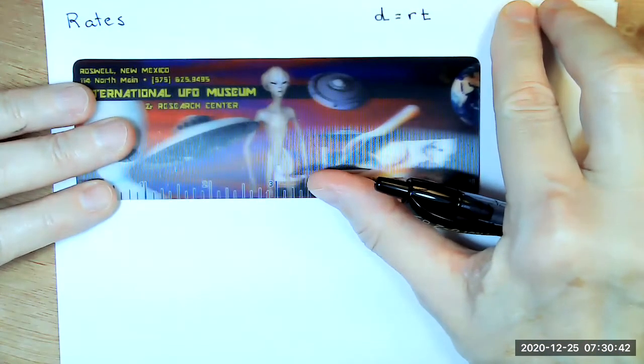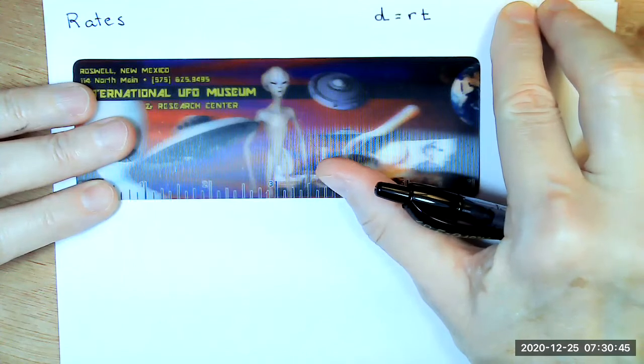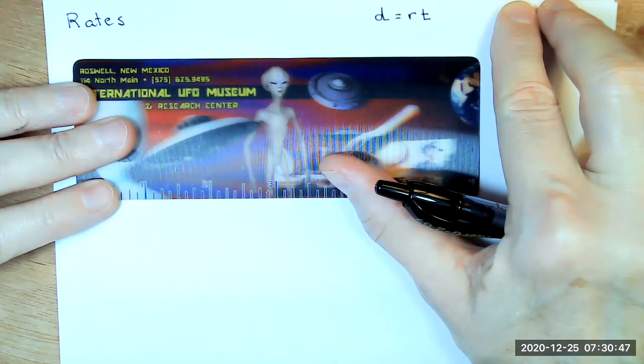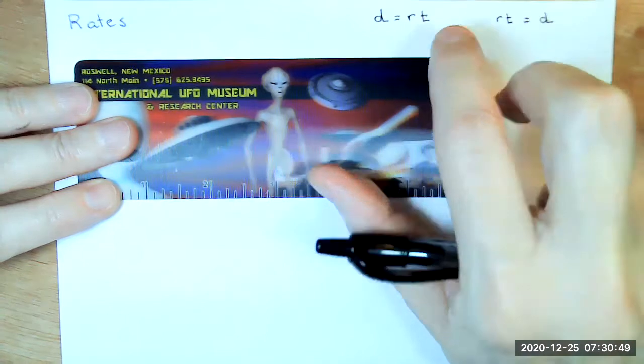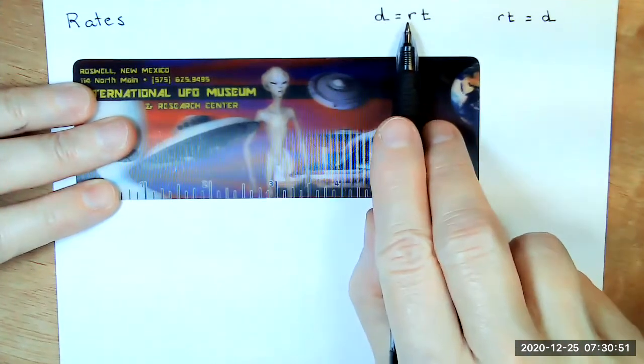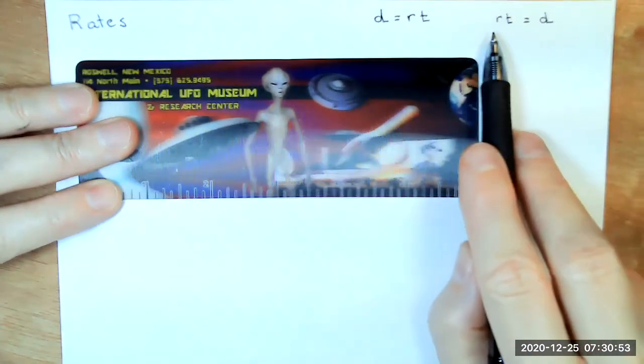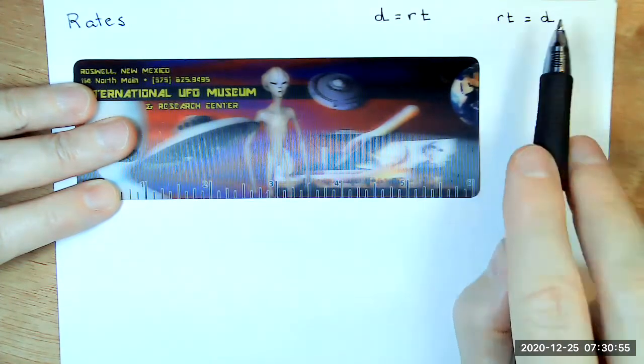All right, the most common type of word problem that you do in algebra is called a rate problem. Some people call it dirt. Distance equals rate times time. I like to write it with the rate first.